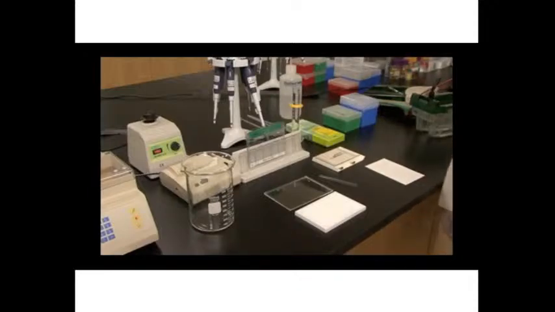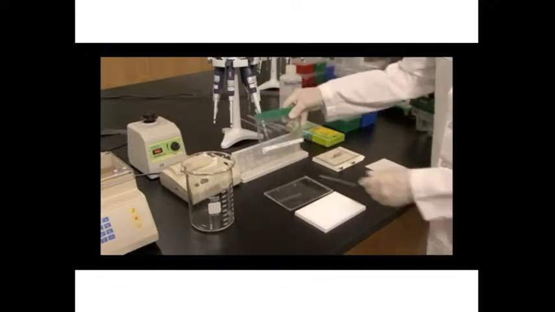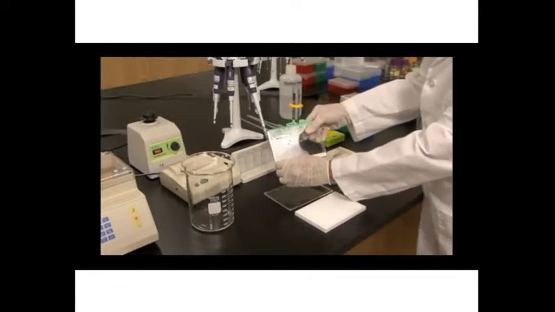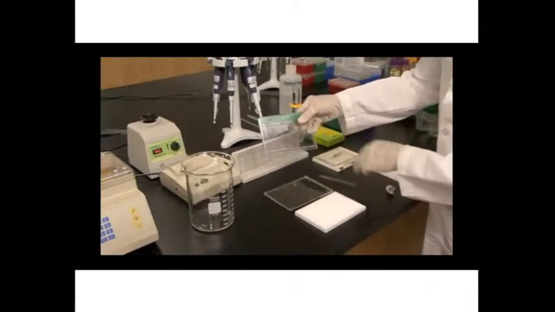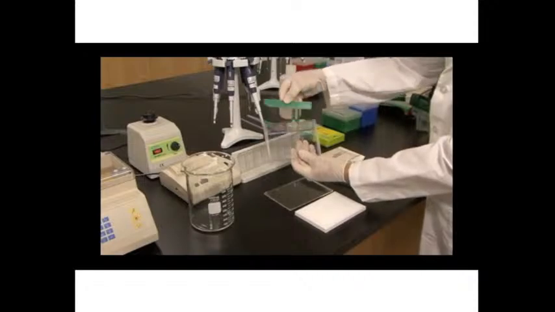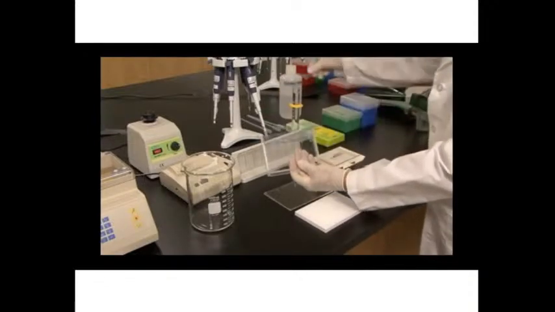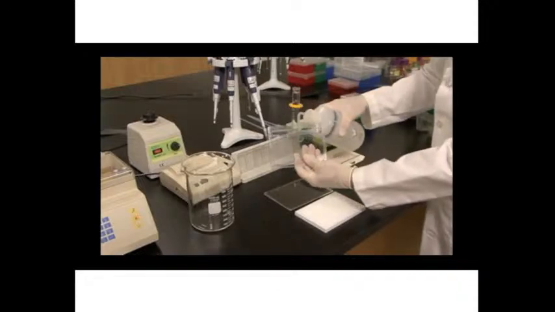I am going to use Bio-Rad's Criterion precast gels, which accommodate the 11 centimeter IPG strips that we ran earlier. Prepare the gel by removing the sealing tape from the bottom of the gel and slide out the comb from the top. Rinse the wells with good quality DI water.